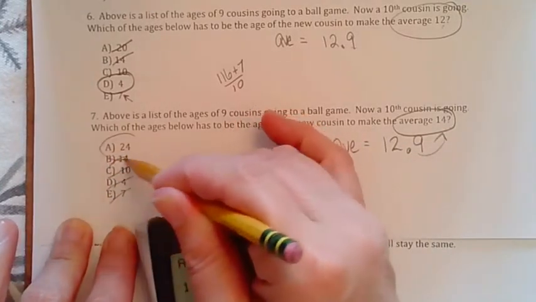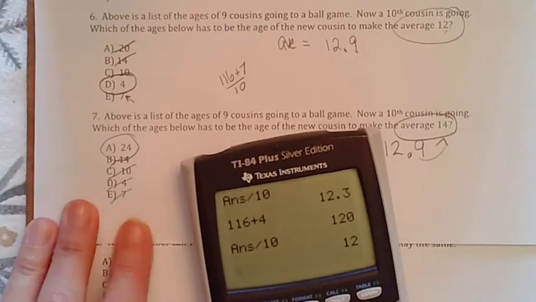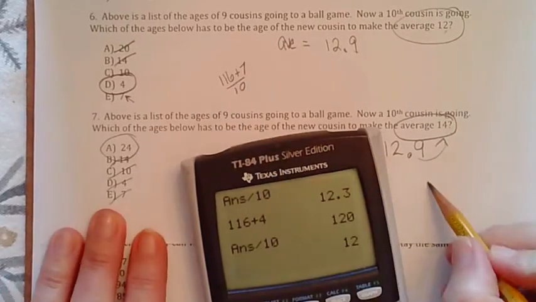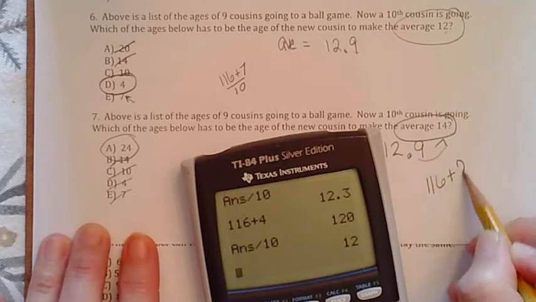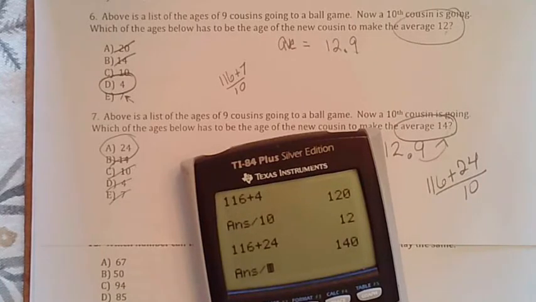I'm going to go with 24. We're going to check our answer, but it's the only one that could make sense. Remember, we're sticking with that 116. So it's 116 plus 24, and then we're going to divide by our total now of 10 cousins. 116 plus 24, and we're going to divide by 10, and there's our 14.